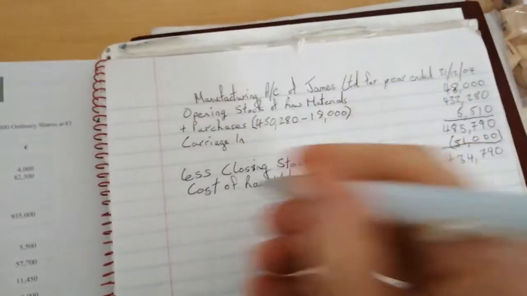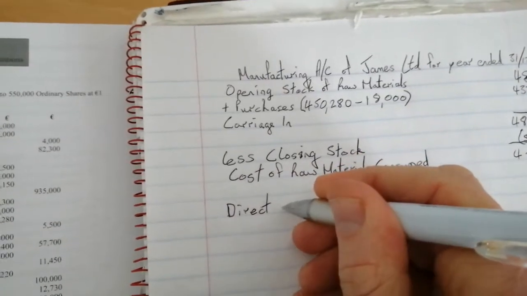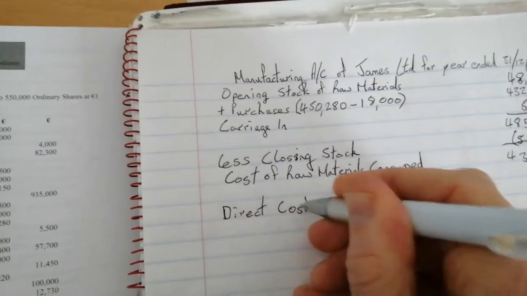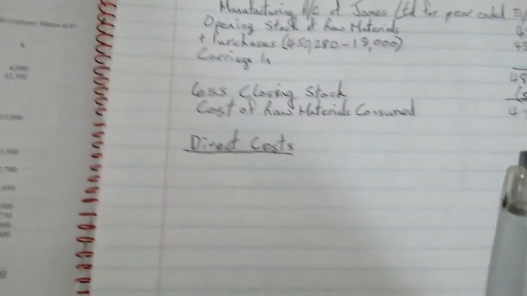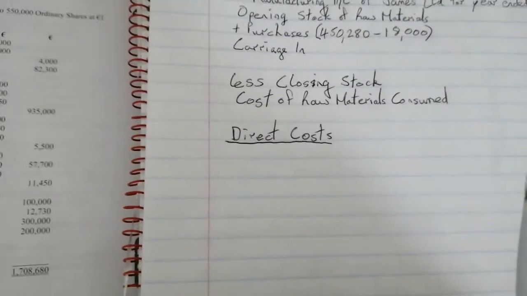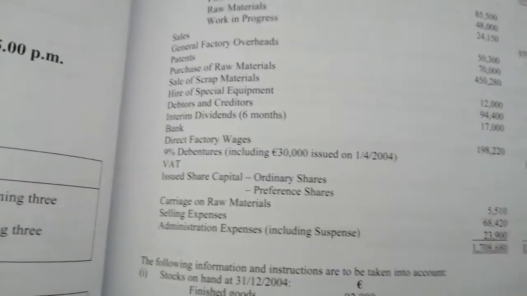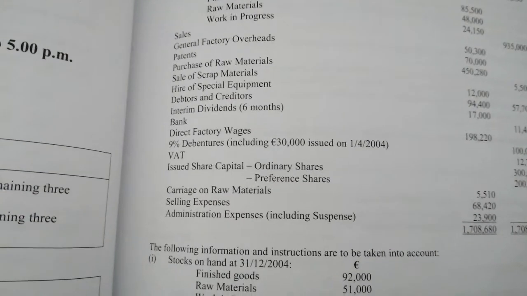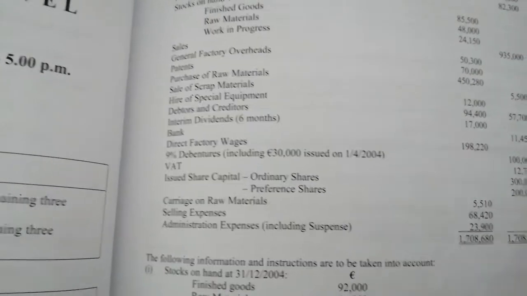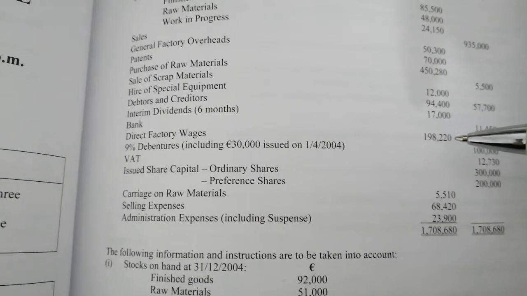Okay, next thing then, we have a heading called direct costs, and that's pretty much the same as variable costs that we have in our production budget questions. So our direct costs tend to be the same in this question all of the time, but we'll talk in a second about what they can be. So we have direct factory wages, we see here, 198,220.